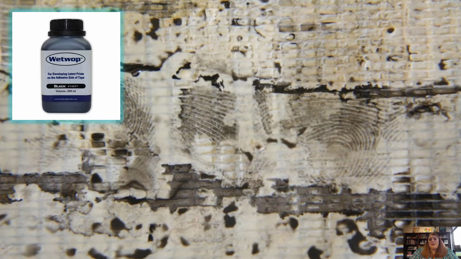There are also a range of specialized developers that are used for more specialized surfaces. For example, the fingerprints you see here were obtained from the sticky side of a roll of duct tape. They use a special developer called Wet Wop, which is designed to adhere to fingerprints on any adhesive surface.